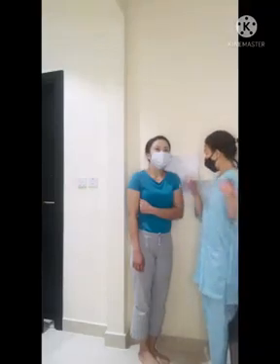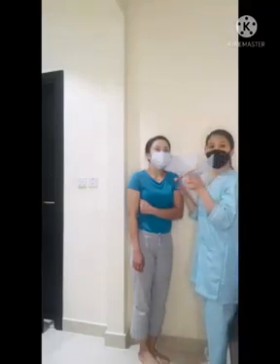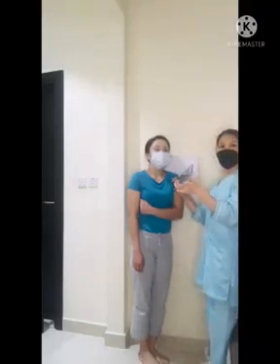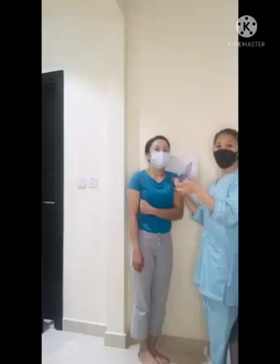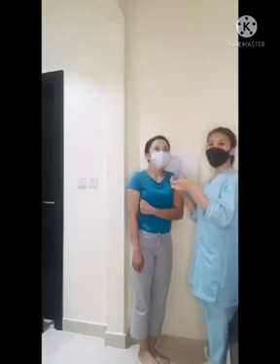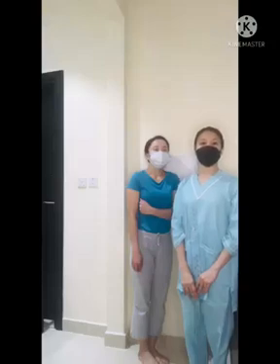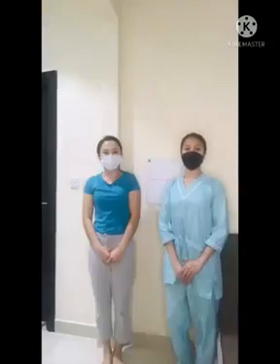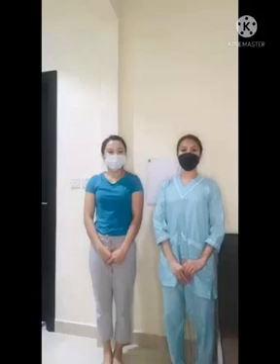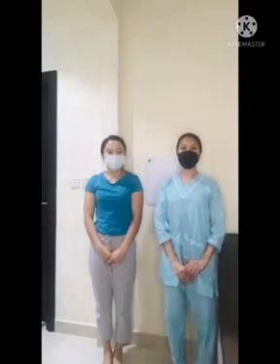So, the central ray in this projection is 45 degrees caudal to the scapulohumeral joint. So, the structure shown in this projection is Hill-Sachs lesion, scapulohumeral joint, coracoid process. The fifth projection that we're going to do is the clavicle AP axial lordotic method.